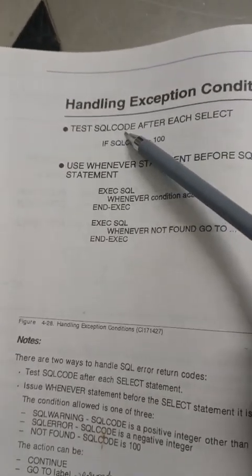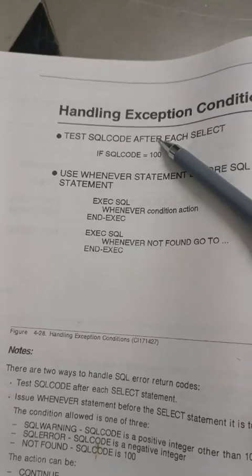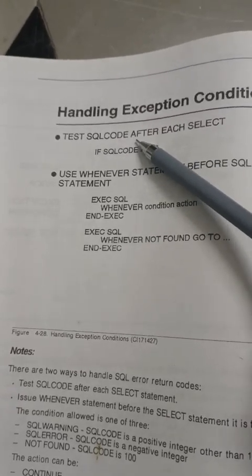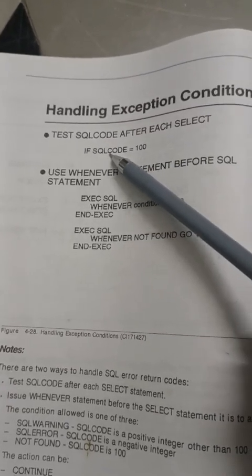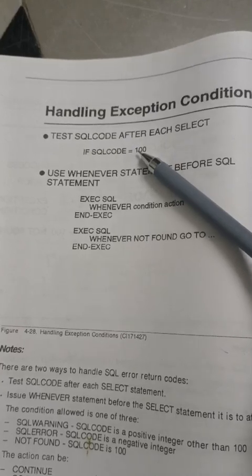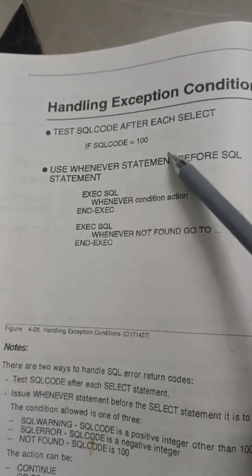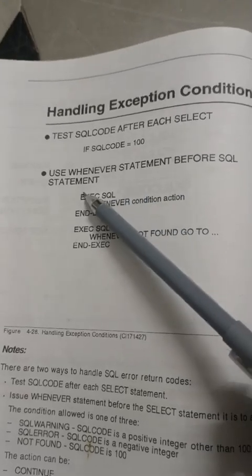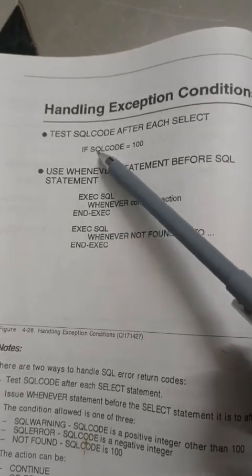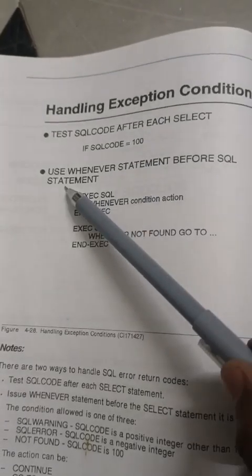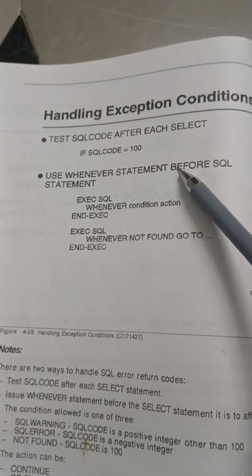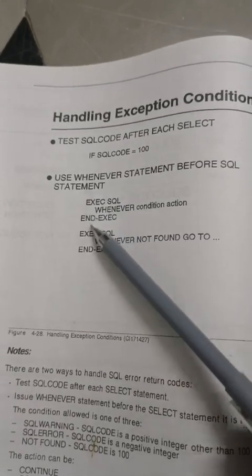See, previously in my SQL I had a condition, I am writing some query, but I got the return code SQLCODE equal to 100. We can test this by using this condition also, but if I want to bypass some logic, we can do that. This is one of the ways, and you can also use the WHENEVER statement before the SQL statement.